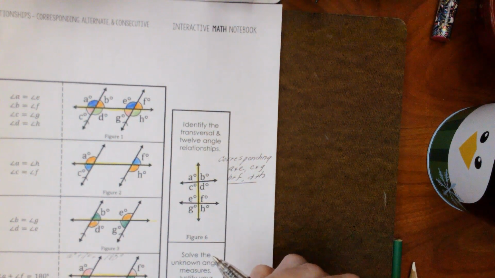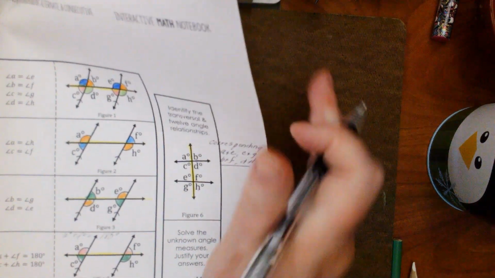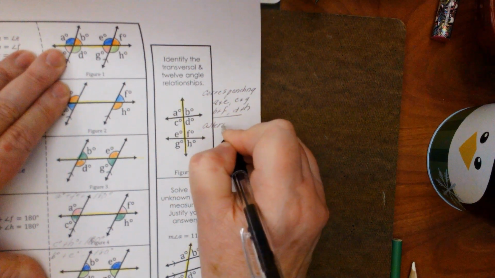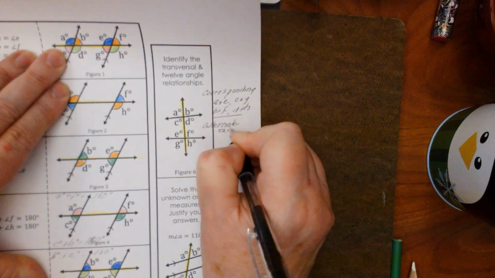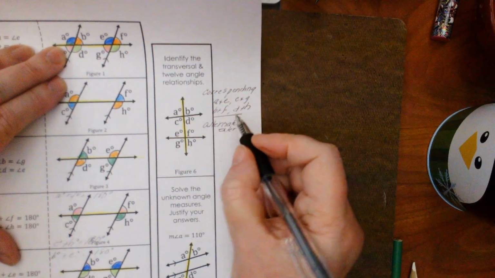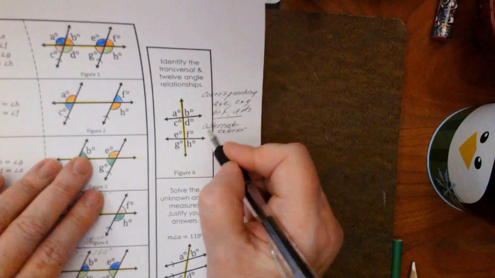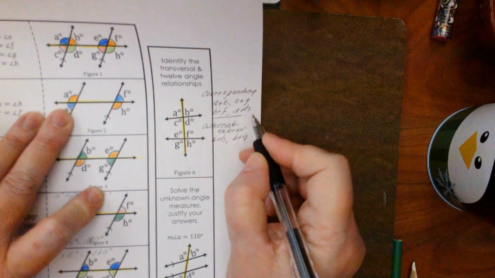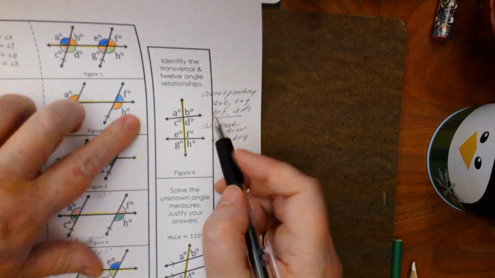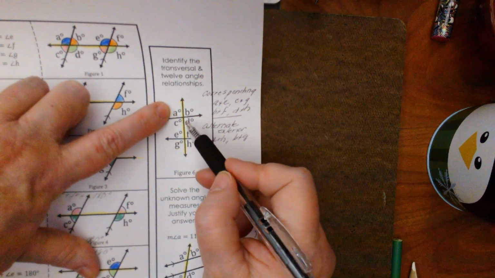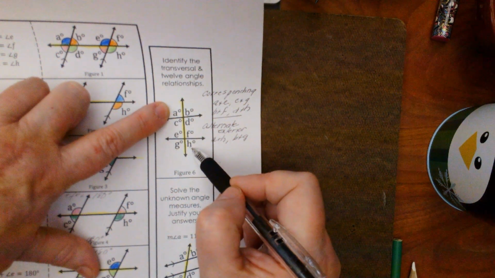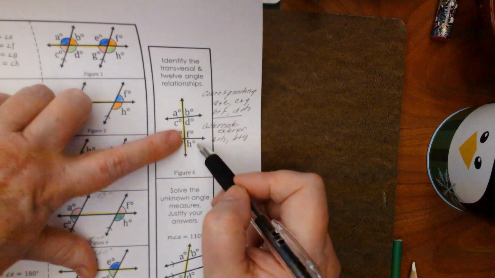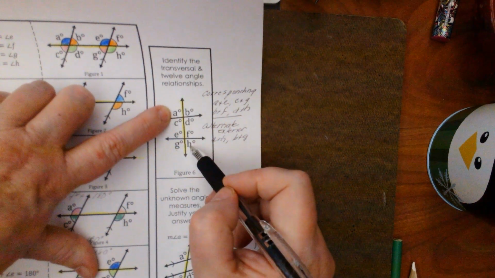Okay? Then we have alternate exterior. And that would be A and H, B and G. So the exterior would be A and H, B and G. Okay, because alternate means opposite.